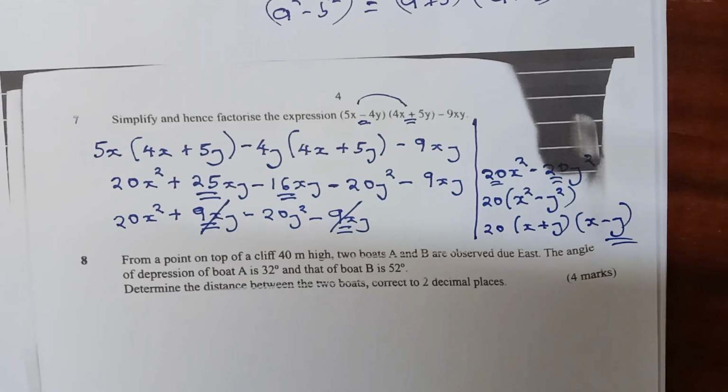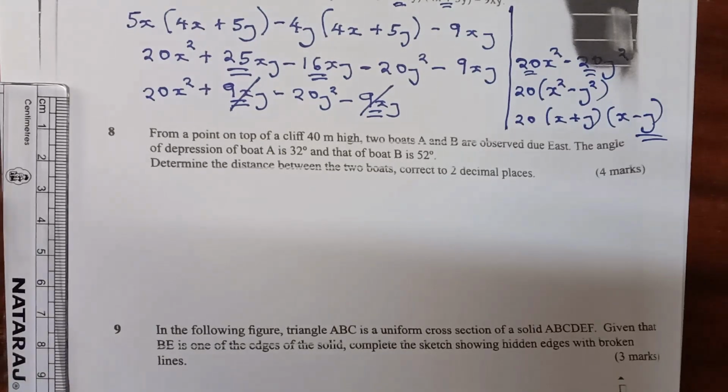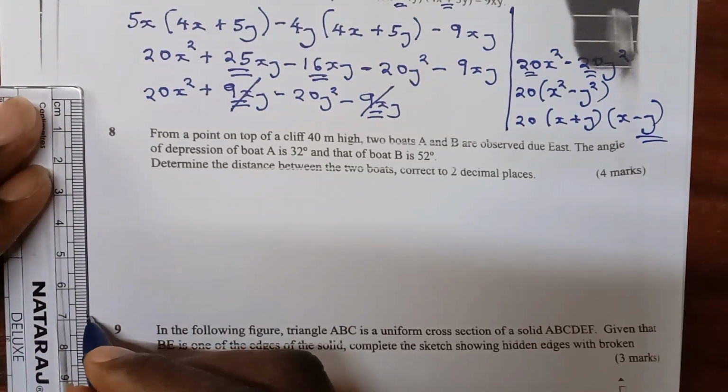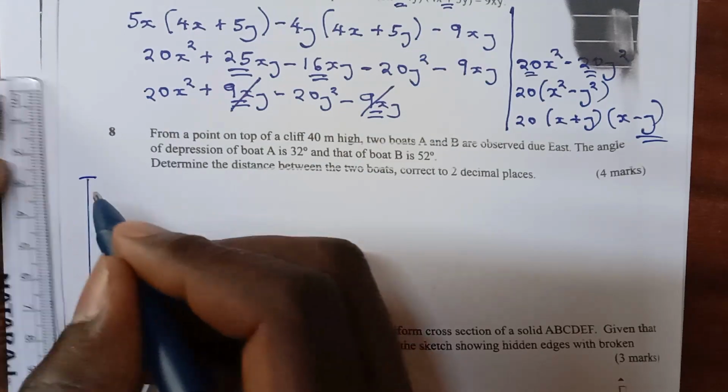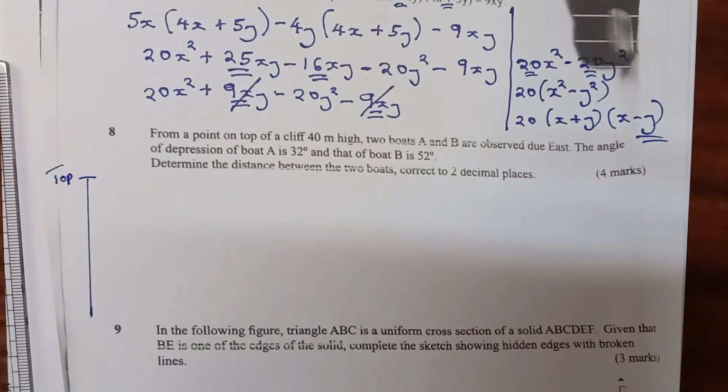Then next, talking about angle of depression and elevation. From a point on top of a cliff 40 meters high, two boats, A and B, are observed due east. So it's from the top of a cliff. A diagram, a sketch, becomes very important in this particular question. So this is the top of the cliff. You can call this one top of a cliff. They observe two boats.